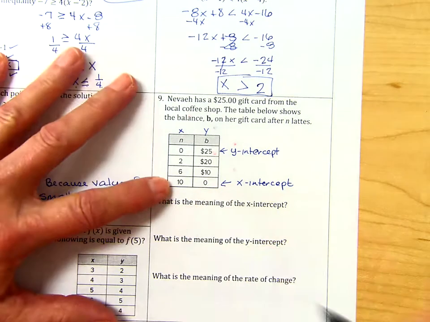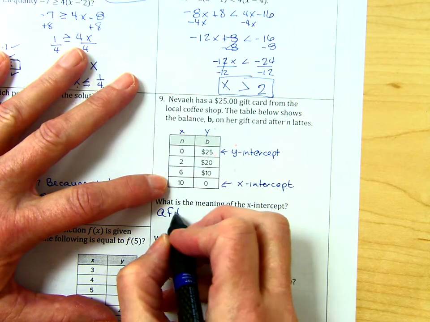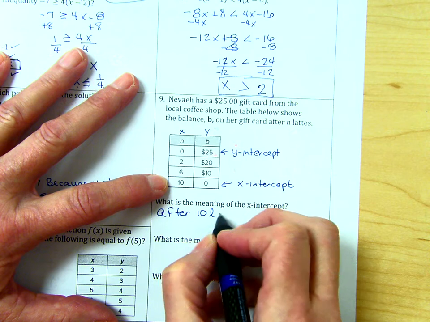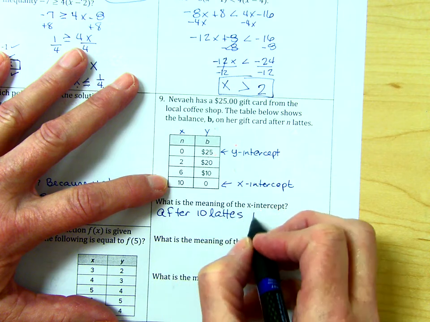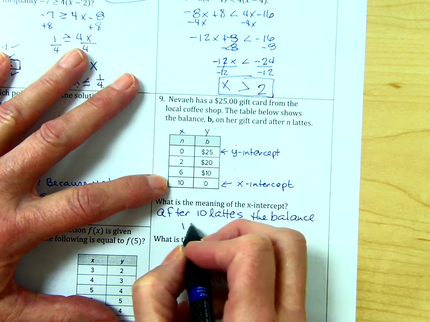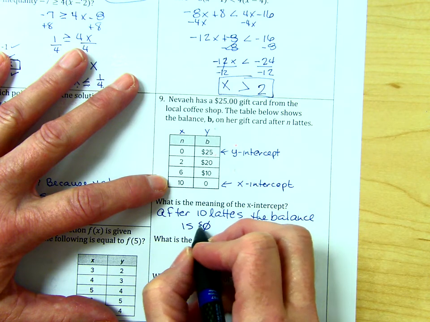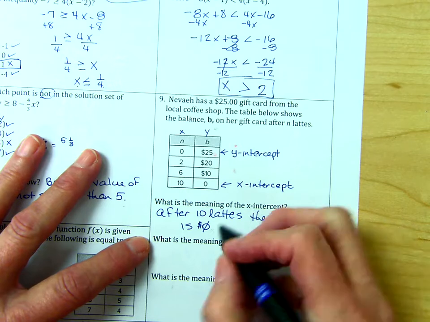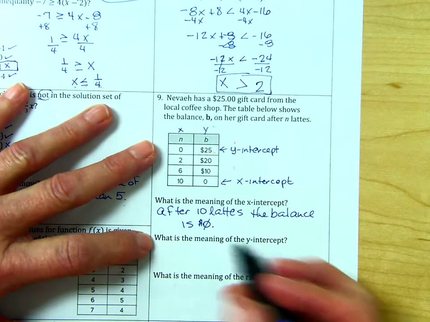So what is the meaning of the x-intercept? After 10 lattes, the balance is 0. What is the meaning of the y-intercept?